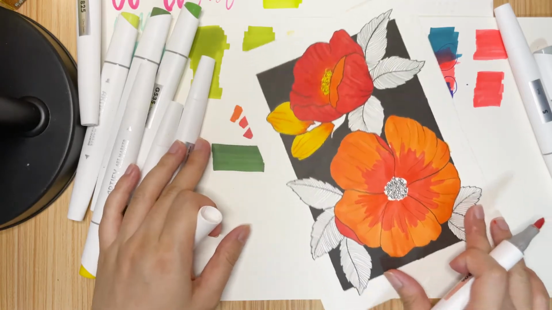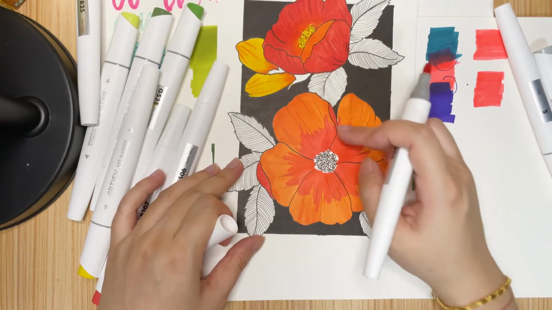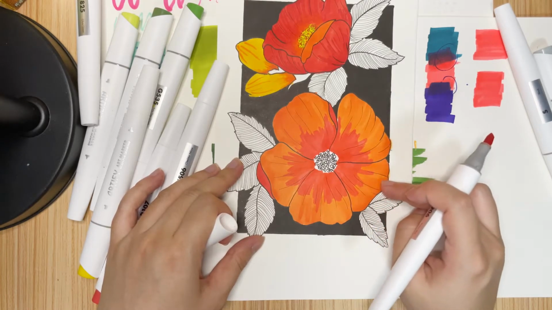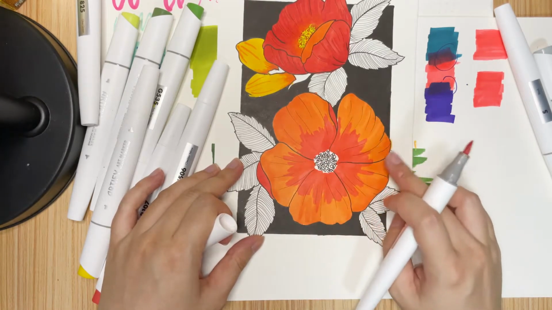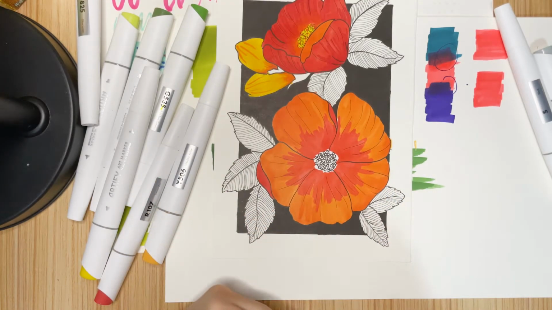You can also choose not to do the transition because, like I said, the strokes coincide with the texture of the flower, so it's up to you whether or not to make a transition. So now let me show you how to make transitions if you want to try.